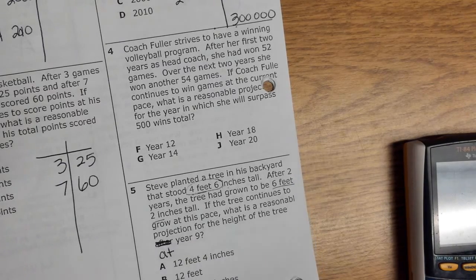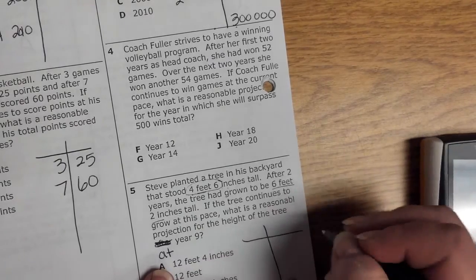Do you want me to do one more? Yes, ma'am. Which one do you want me to do? It doesn't matter. The hardest one. 5. Oh, you little. Oh, please, don't do that one, Miss Lloyd.